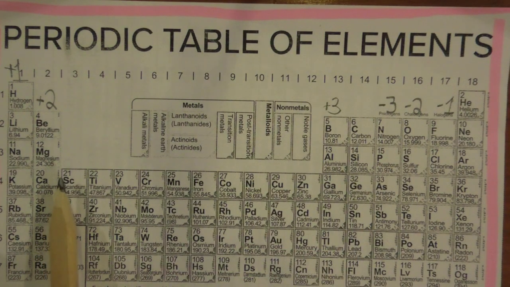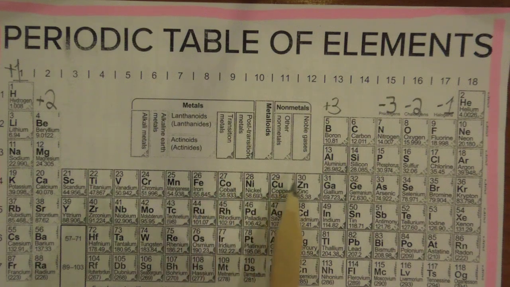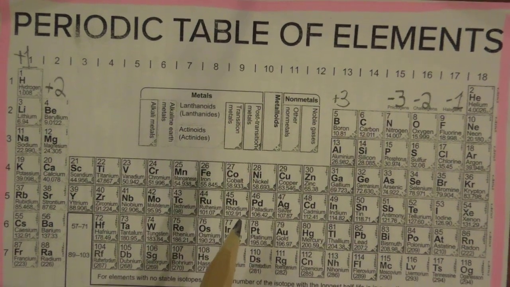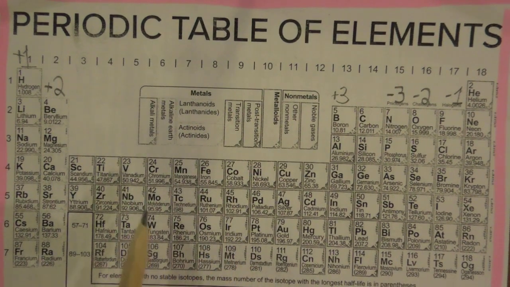Now you might be wondering, hold on there, what about this big whole bunch in the center here? Groups 3 through 12. What happened to them? Don't they get involved in ionic bonding? Well, this is true, they are metals, and they do get involved with ionic bonding, but their charges will be determined another way, as you will see in this video.